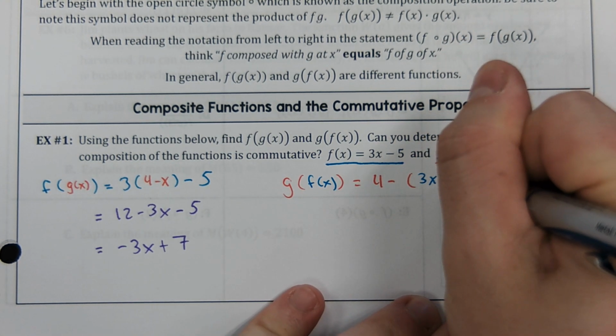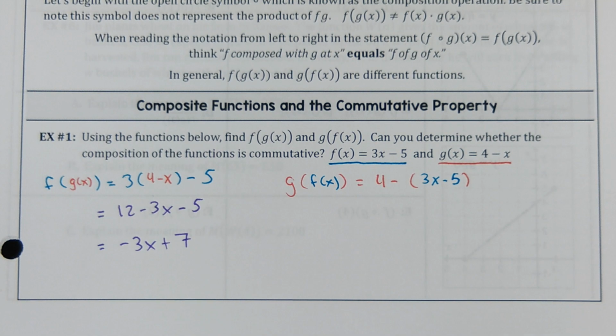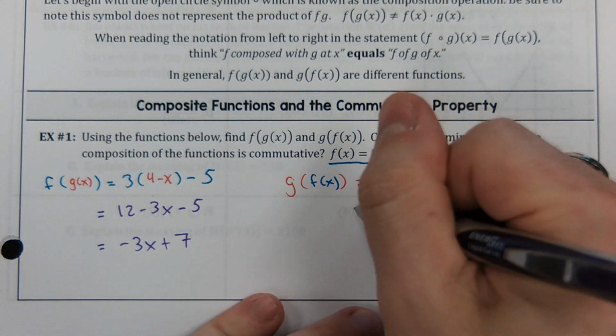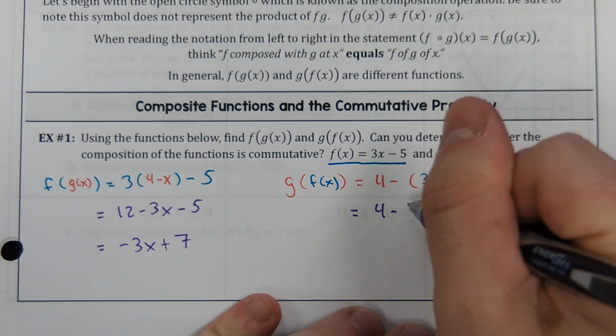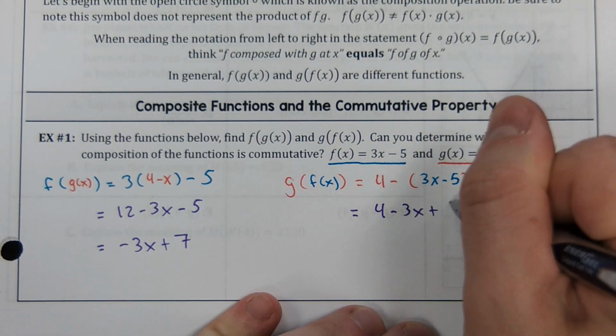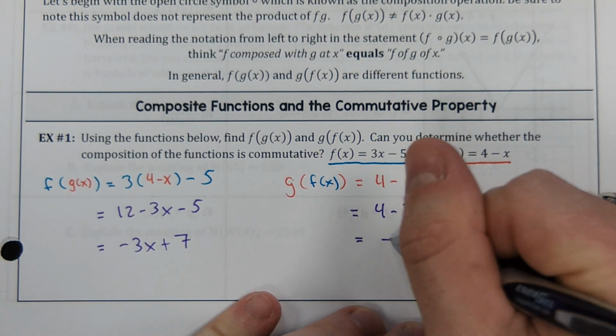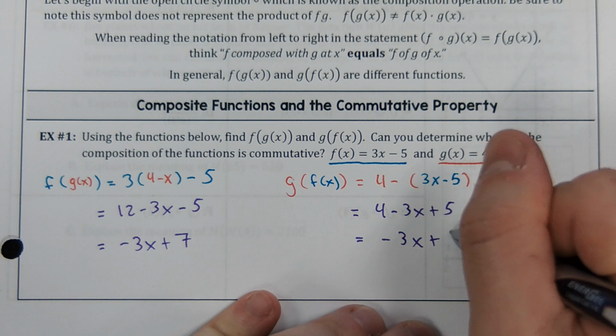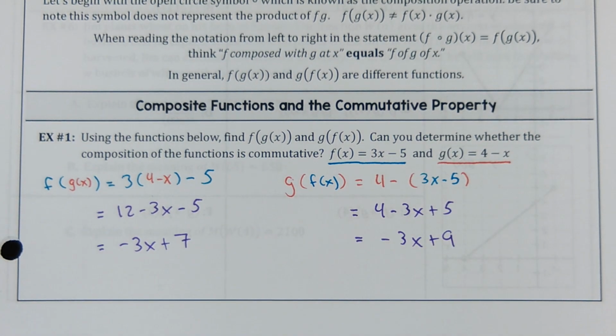Please remember that the minus sign that sits in front of these parentheses is acting as a -1 multiplier, almost as if you're distributing the minus sign. 4 minus 3x plus 5 cleans up to negative 3x plus 9. So as you can see, f of g of x is not equal to g of f of x. Composition of functions is not commutative.